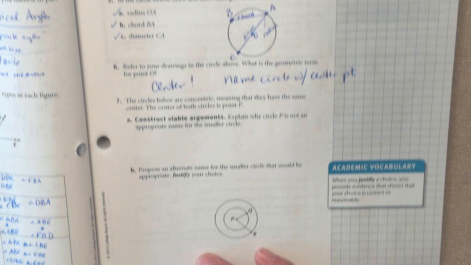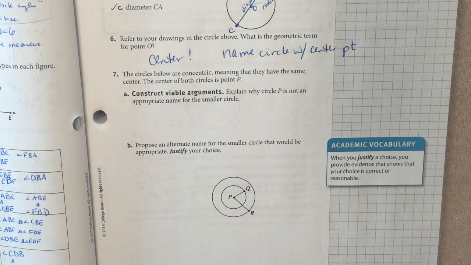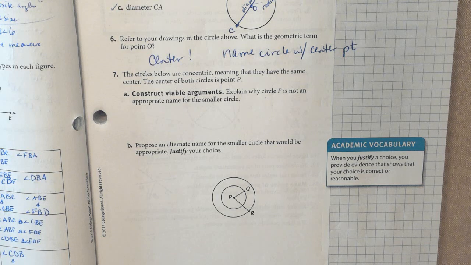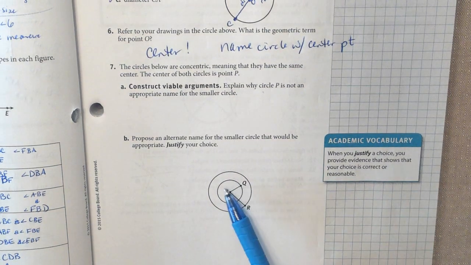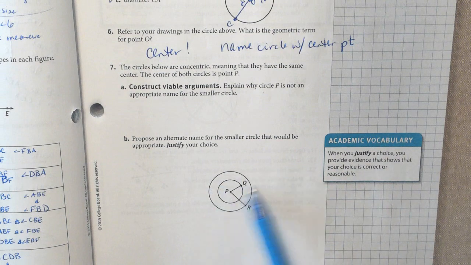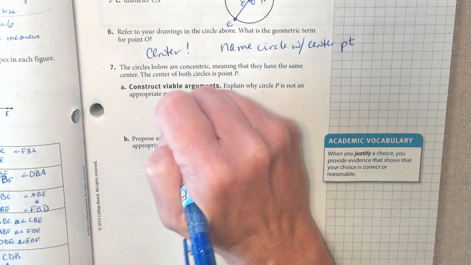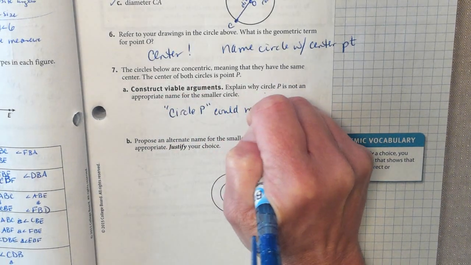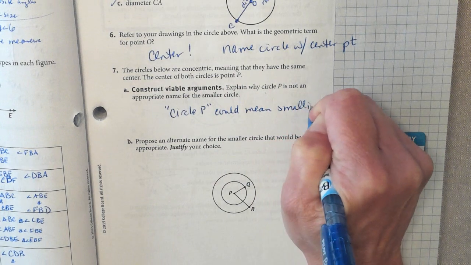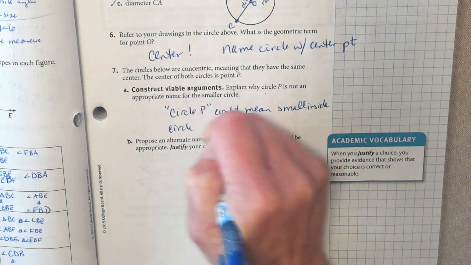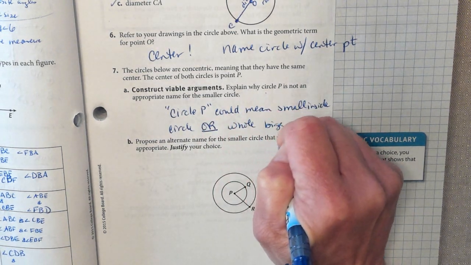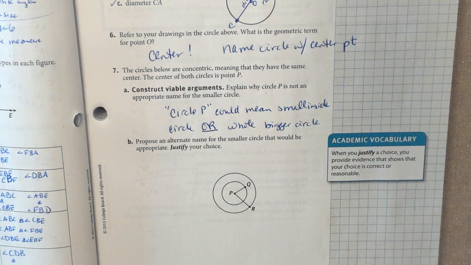Number 7, the circles below are concentric, meaning that they have the same center, so one inside the other. Explain why circle P is not an appropriate name for the smaller circle. Well, if I were to talk about circle P, which one am I addressing? The little inside one or the whole outside one? Okay, that's a problem. Circle P could mean the small inside circle or the whole bigger circle. So we would need to be more specific.